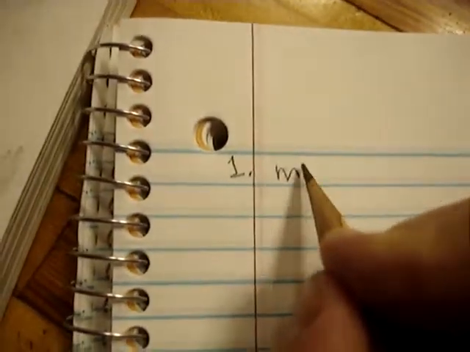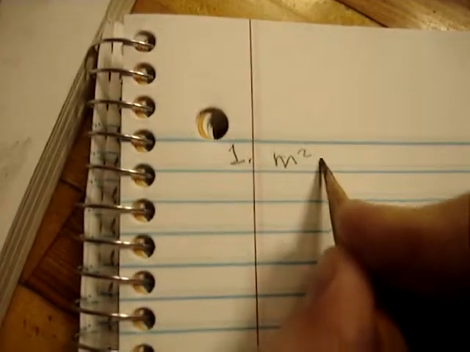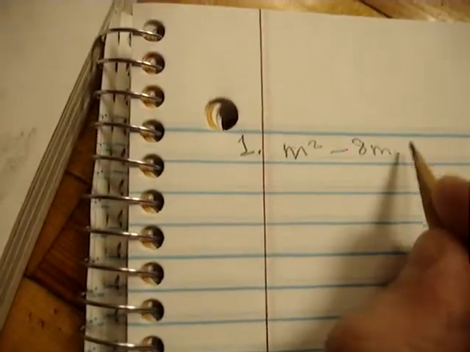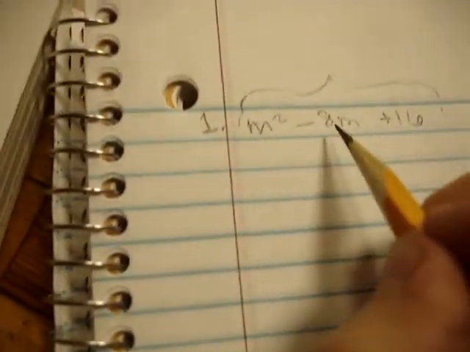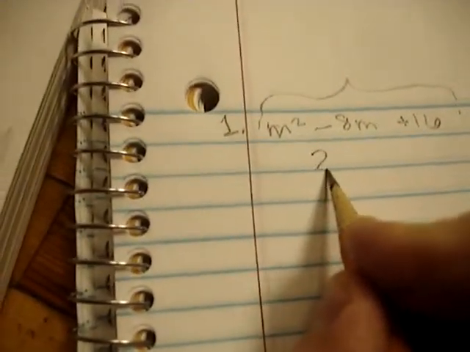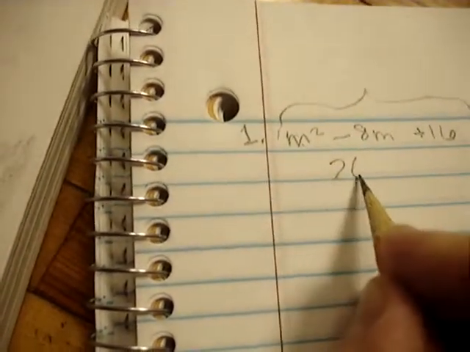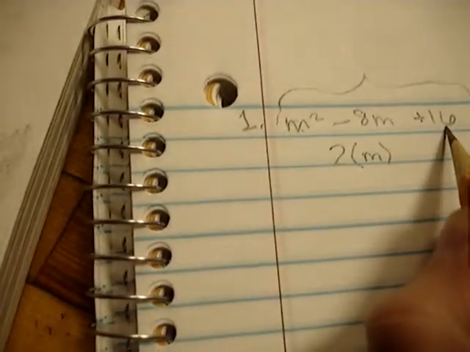So I'm just going to go straight into doing some. Let's do problem 1. Okay, m squared minus 8m plus 16. The rule about recognizing a perfect square trinomial is if the middle term should be 2 times the root of this side times the root of this side.